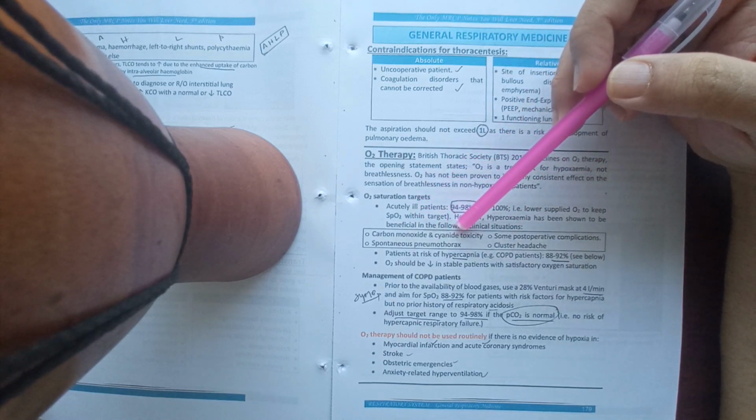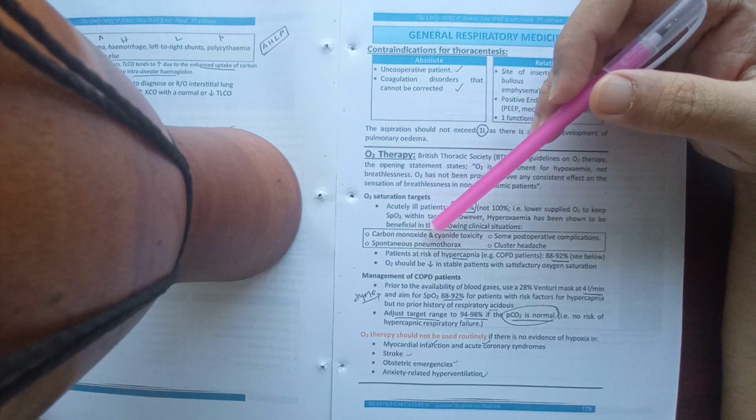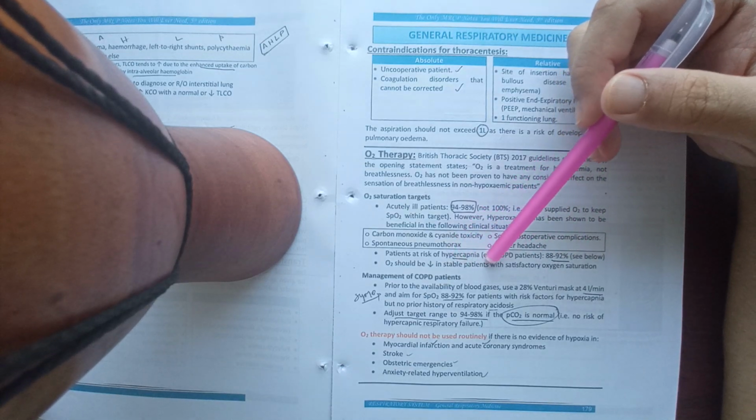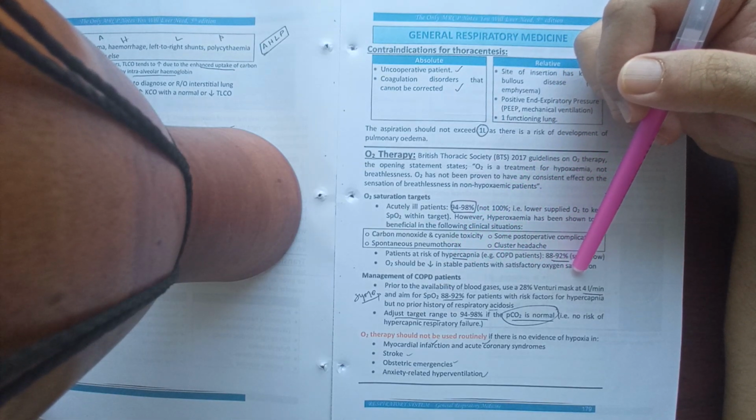Oxygen saturation targets for acutely ill patients are 94 to 98%, not 100%. So lower the oxygen supply to keep saturation within target. However, hyperoxemia has been shown to be beneficial in clinical situations like carbon monoxide and cyanide poisoning toxicity, spontaneous pneumothorax, some post-operative complications, cluster headache. For patients at risk of hypercapnia, such as COPD patients, the target is 88 to 90%. Oxygen should be decreased in stable patients with satisfactory oxygen saturations.